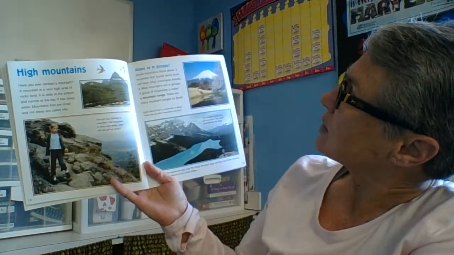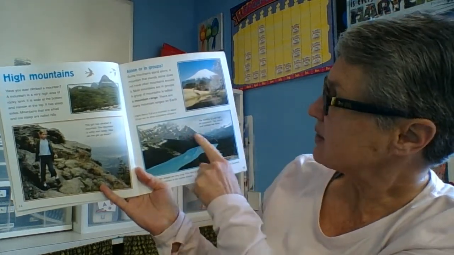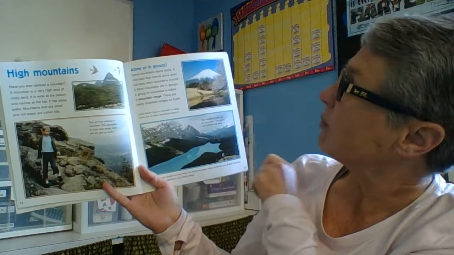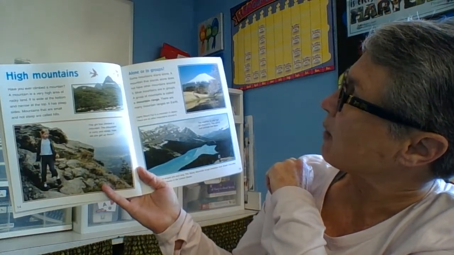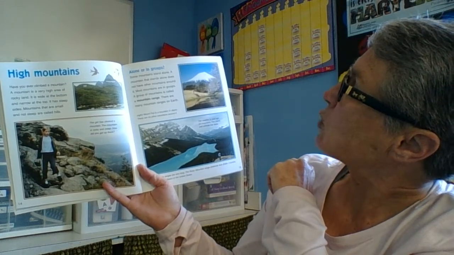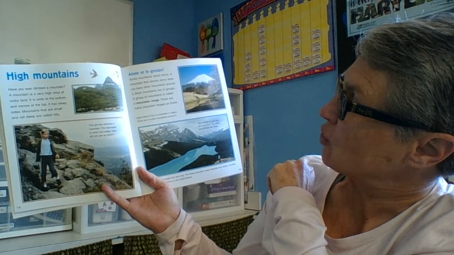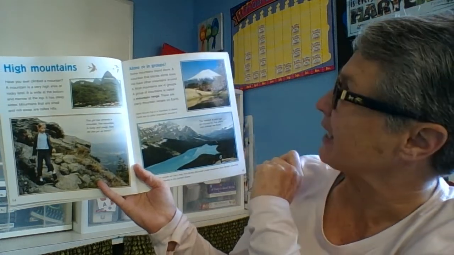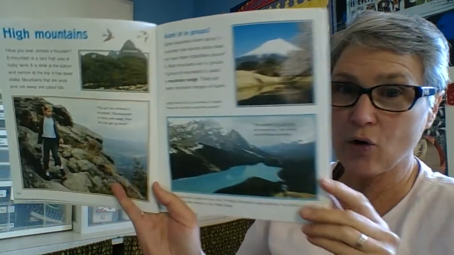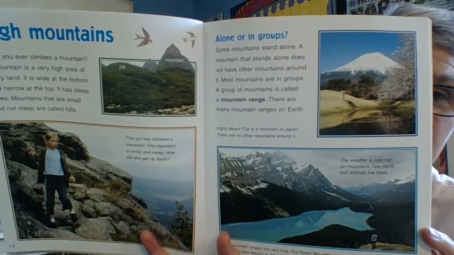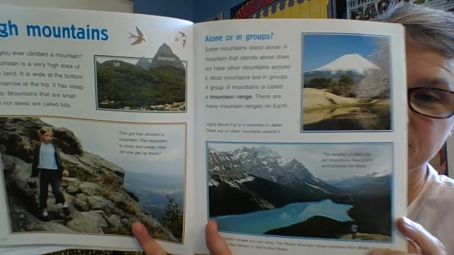Alone or in groups. Some mountains stand alone. Some stand in a group. A mountain that stands alone does not have other mountains around it. Most mountains are in groups. A group of mountains is called a mountain range. There are many mountain ranges on Earth, so mountains and hills are landforms.